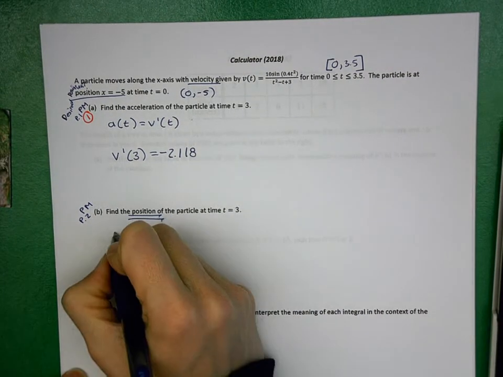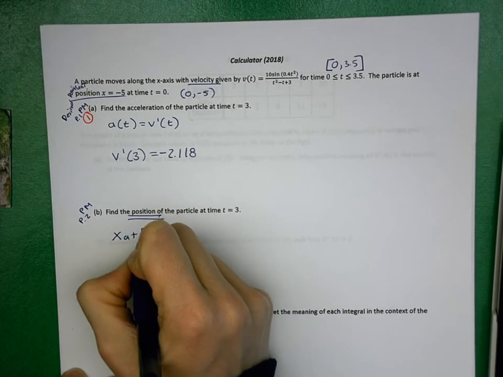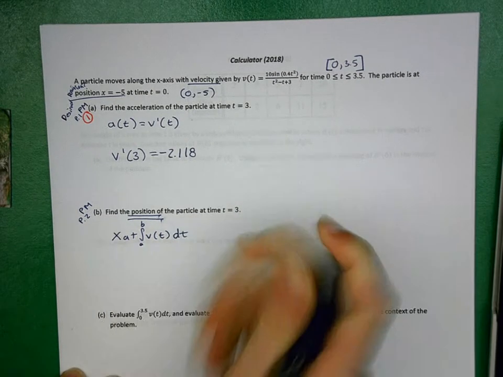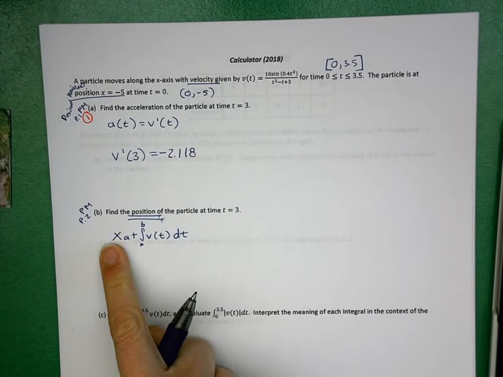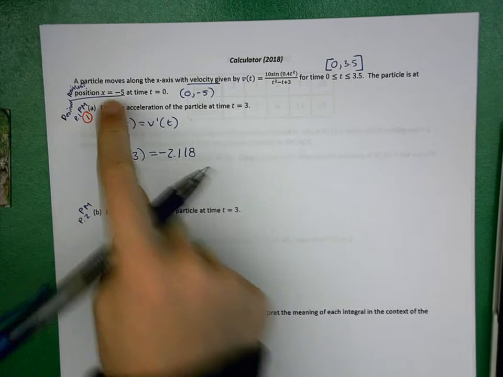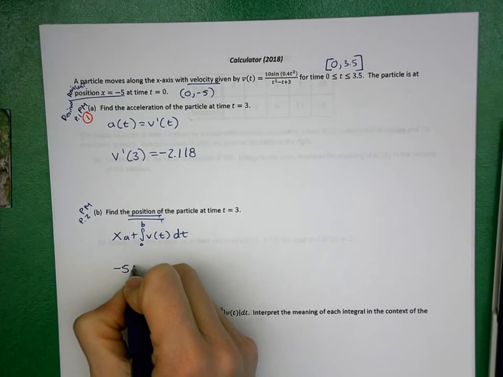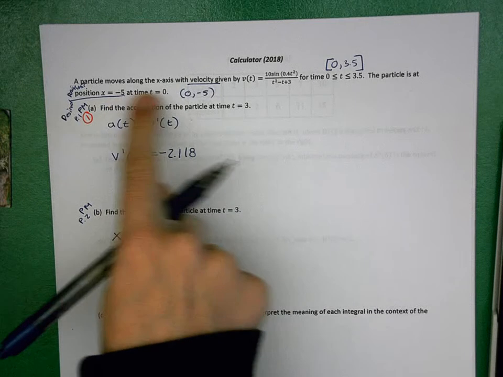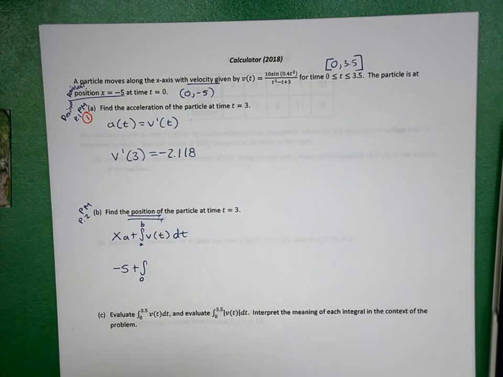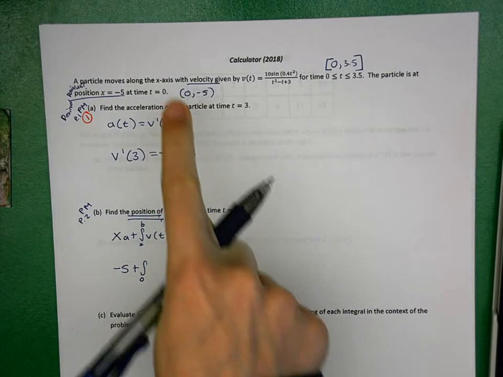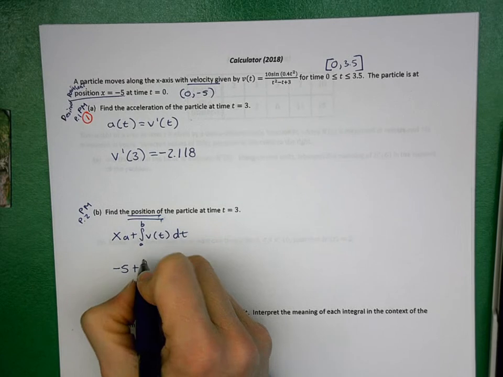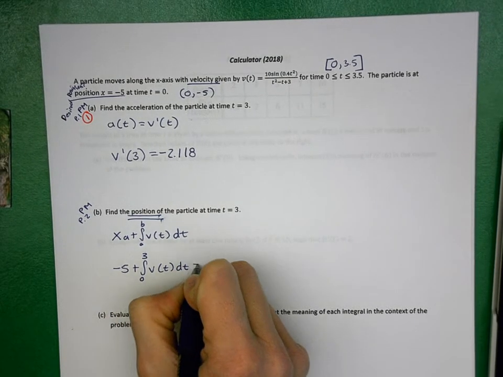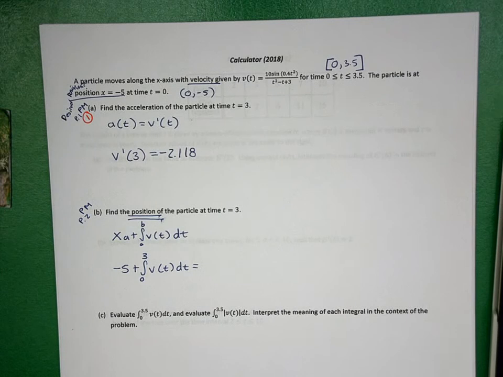It is x sub A plus the integral from A to B of your velocity. Right? So x sub A is your given position. In this case, my given position is negative 5. A is my time corresponding to that position, which is 0. B is the time I'm trying to find, which in this case is 3, and then my velocity would go inside of my integral. Okay?